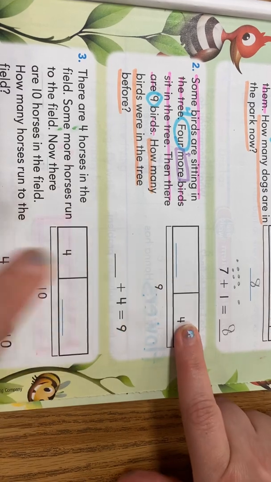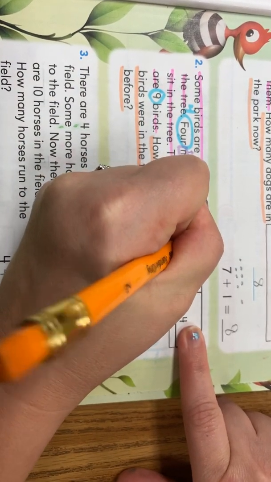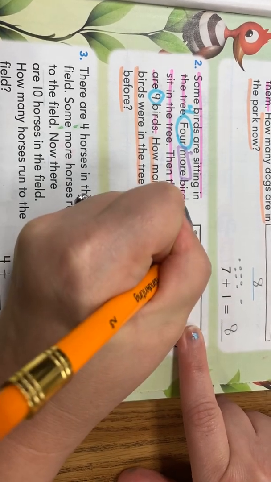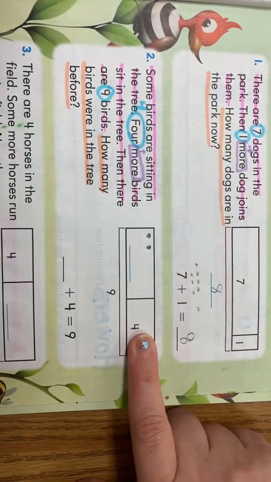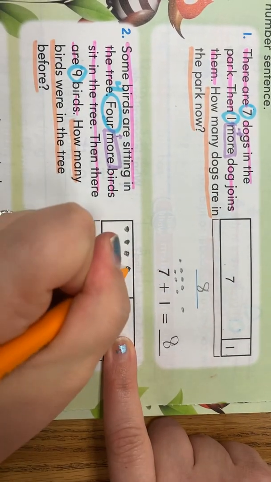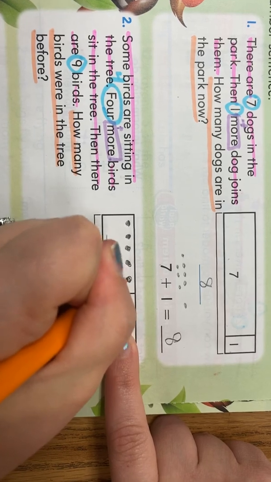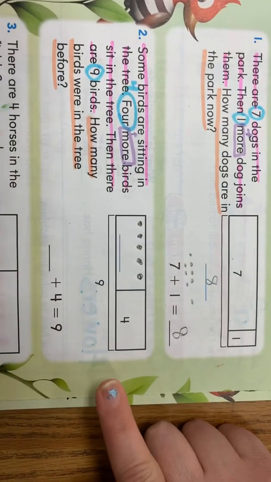So are you ready? Here's 4. Now I'm gonna come up here. 5, 6, 7, 8, 9.